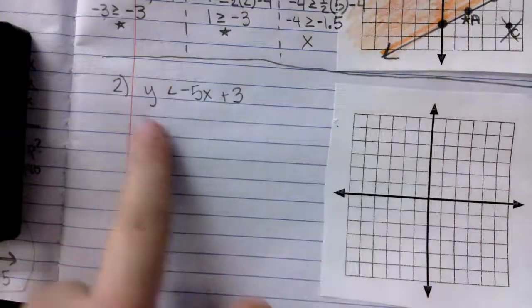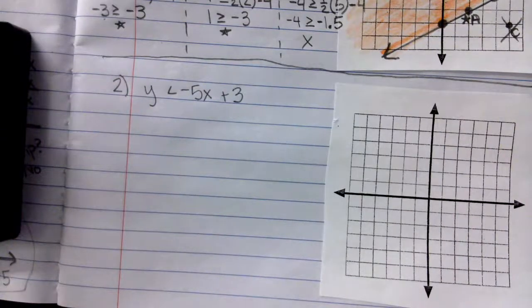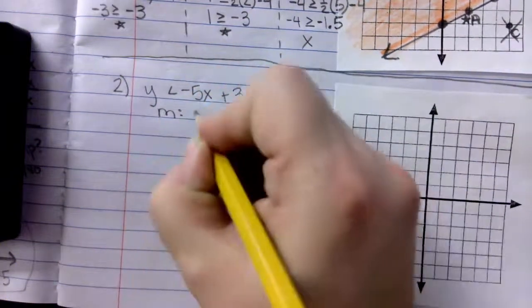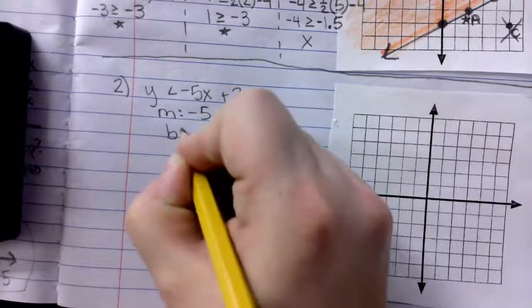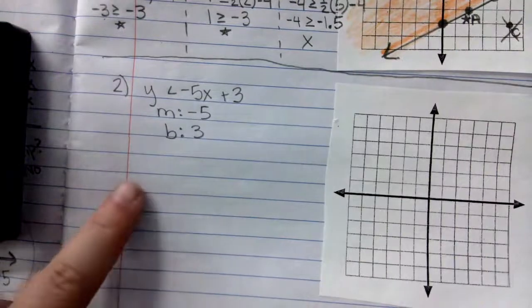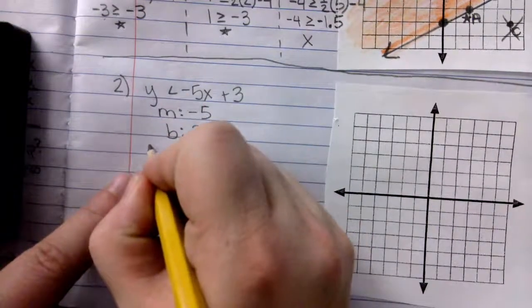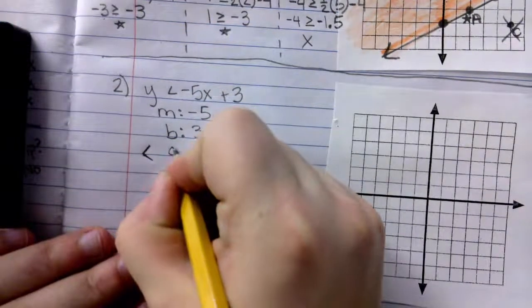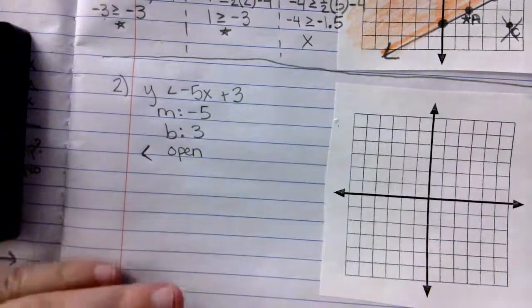All right. What is our m? And our b? 3. All right, now I'm going to take a look at my inequality. My inequality is a less than. Is less than going to be an open or a closed line? Open. And how do I show an open line? Dashed. Smooth. So it's a dashed line.